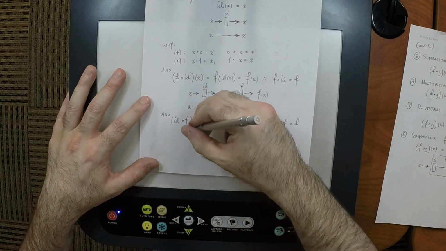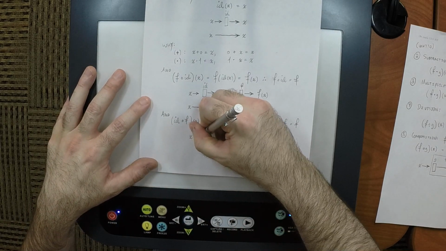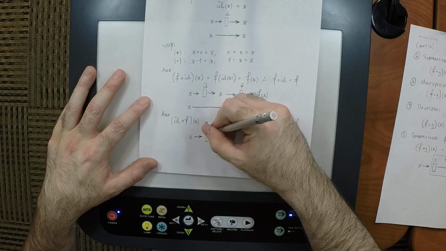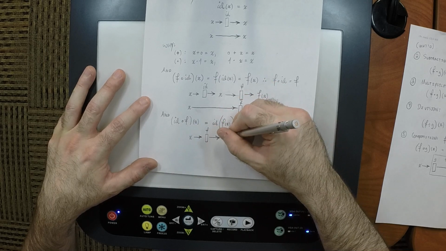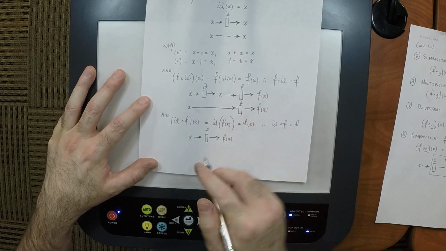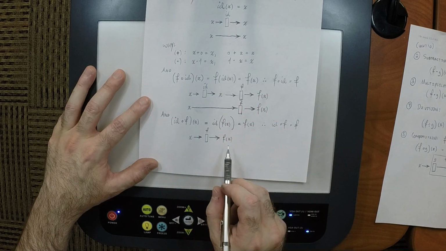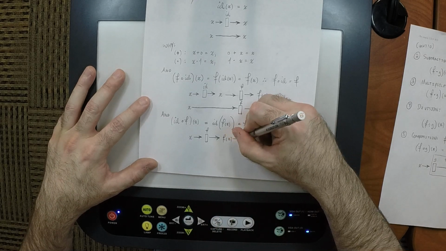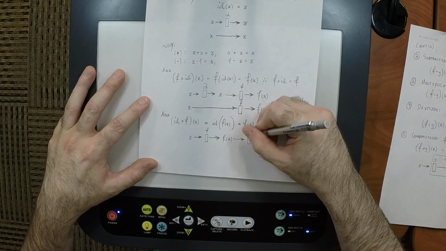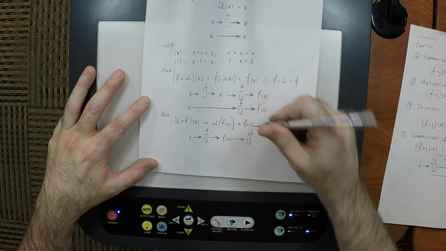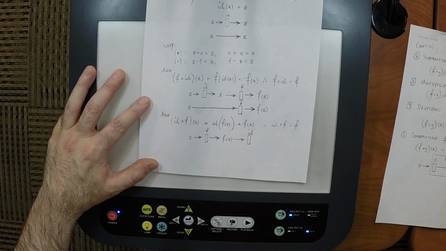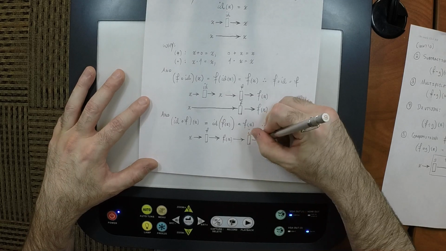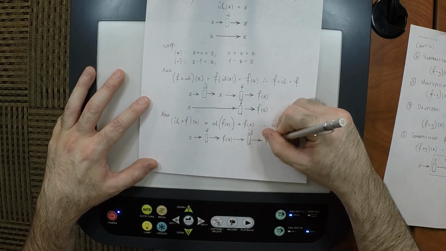And again, from the point of view of assembly lines and machines, that's saying this. If we first do f, and then we get that output f of x, and then we say, now you're going to go visit the ID machine. Well, the input to the ID machine is f of x. What will be its output? f of x, of course, because that's how the ID machine works.